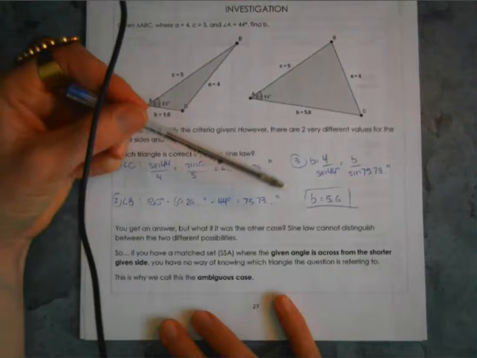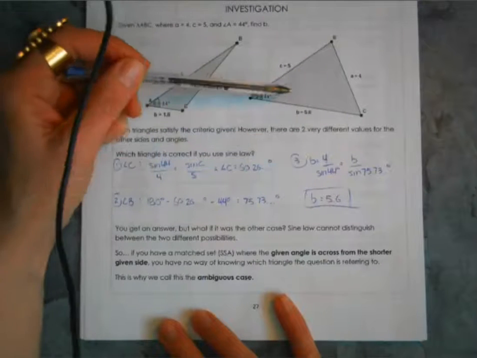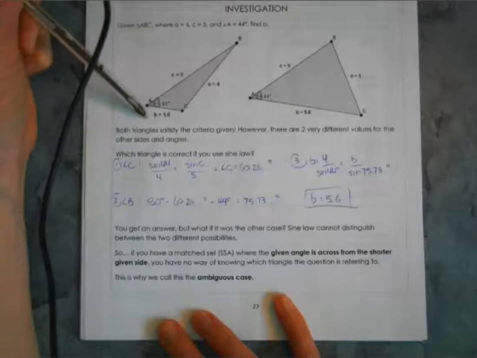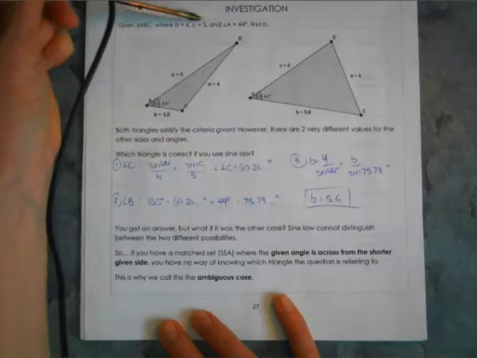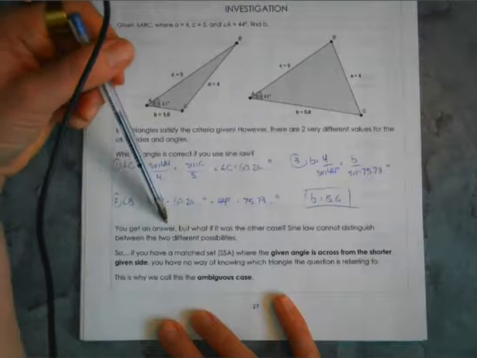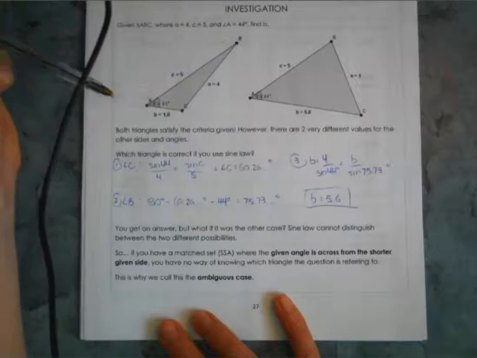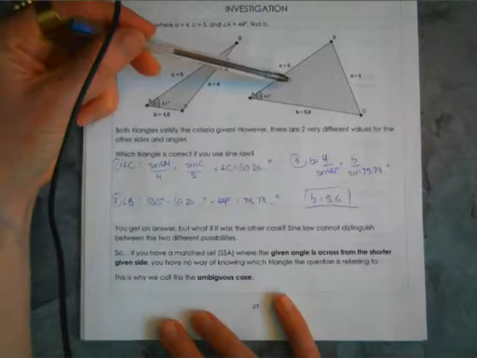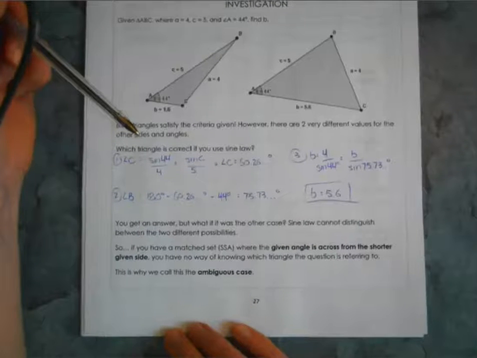So if we look at this, we have B equals 5.6, and this was the triangle that had a side length of B of 5.6. This one had 1.6. So if we do the sine law, if we're given this information, we can get an answer. But what if this is the actual triangle, right? And so sine law on its own can't distinguish between the two possibilities. Okay, so this is where the ambiguous case comes in.